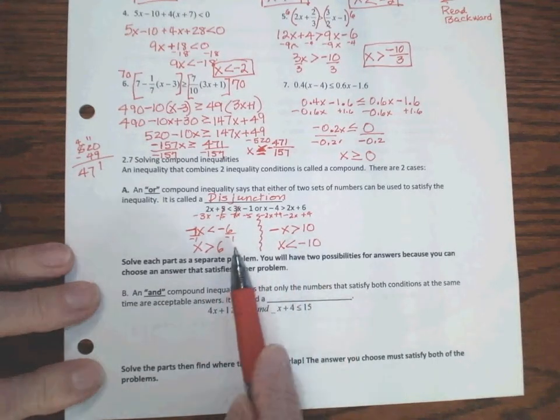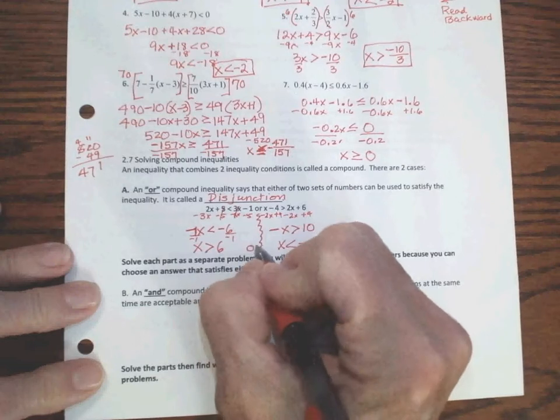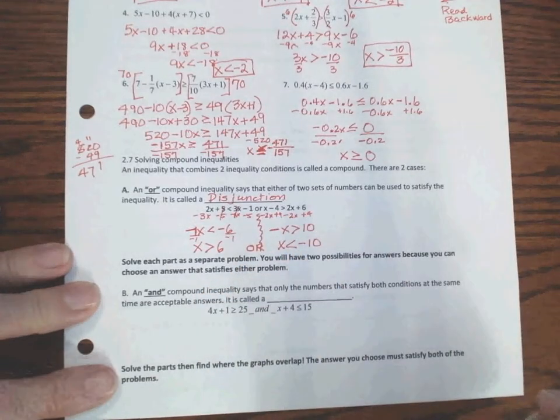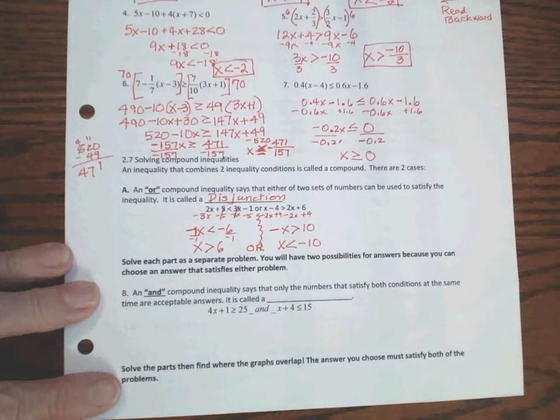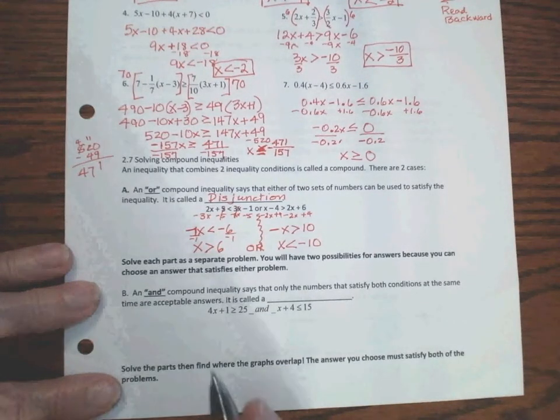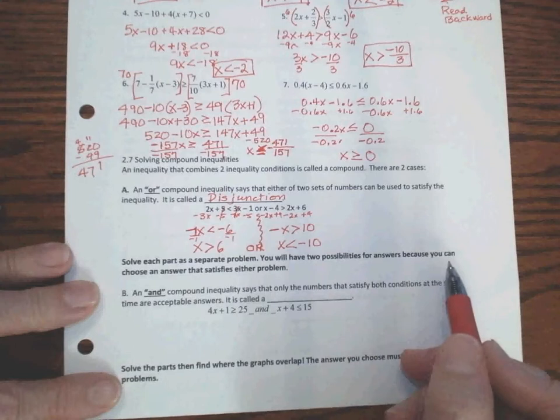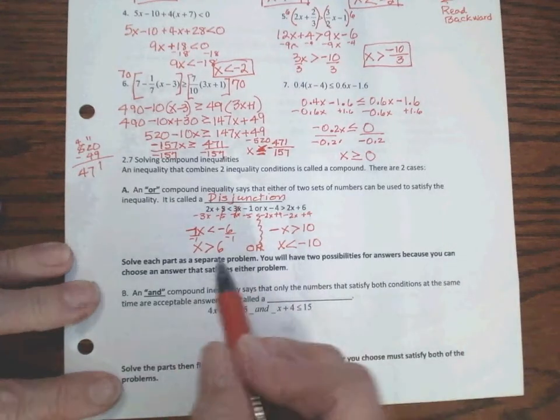But in what you would write for our answer, you would put or in between here. That is, the word or is part of your answer. So then if we solve each part of the problem, we have two possibilities, because you just have to satisfy one of them.